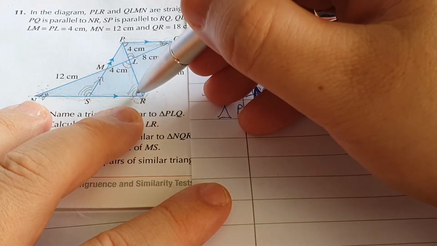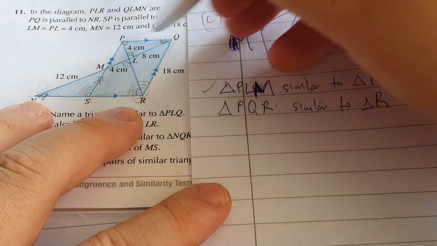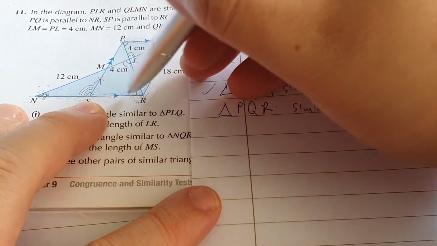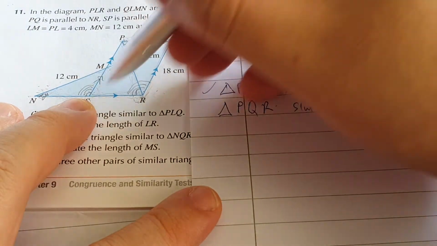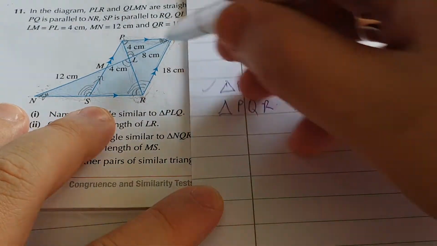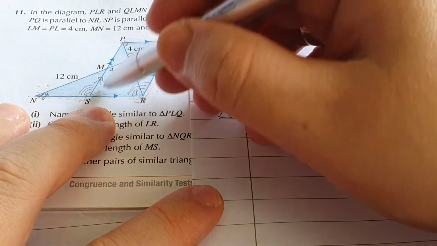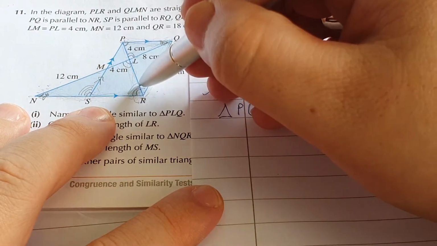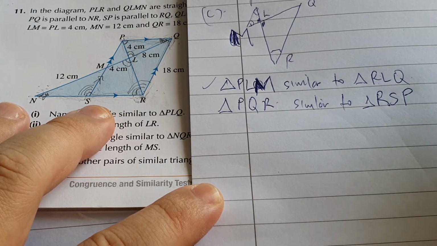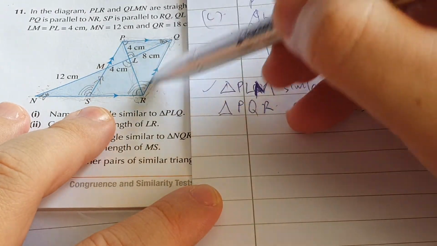Okay, so P corresponds to this R. Q, okay, this whole angle corresponds to this whole angle. Okay, why? Opposite sides of parallelogram. R, S, and P. P, why same as the other one? Again, it is the alternate angles. This angle equals this angle. Okay. So we have this triangle similar to this triangle already.